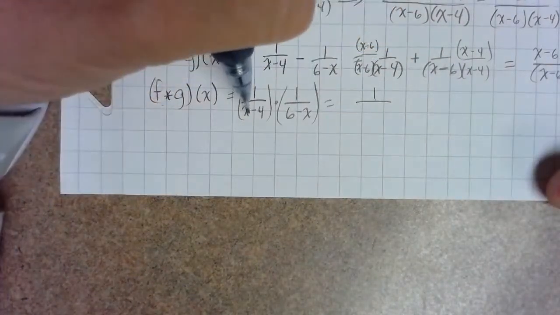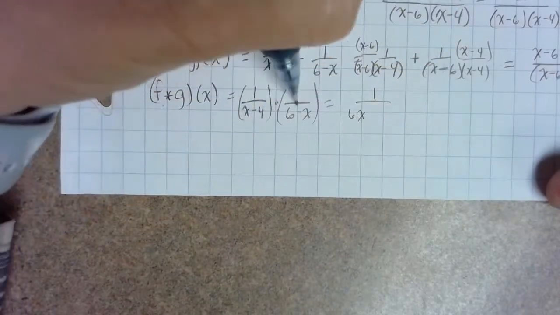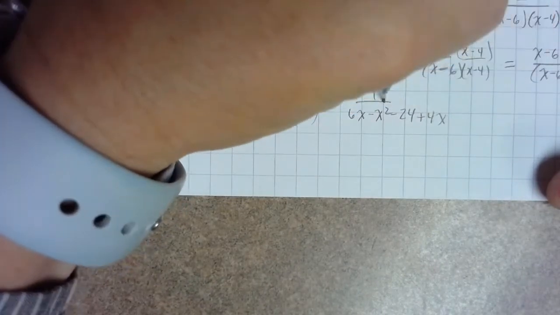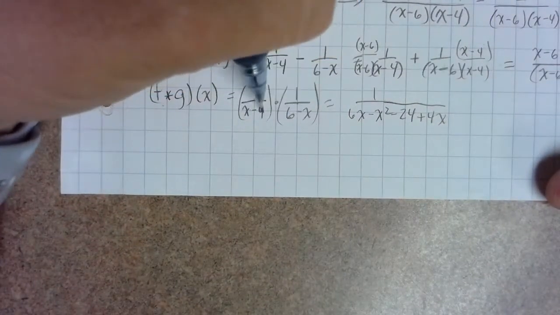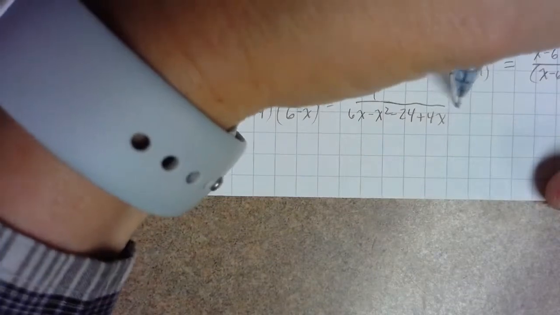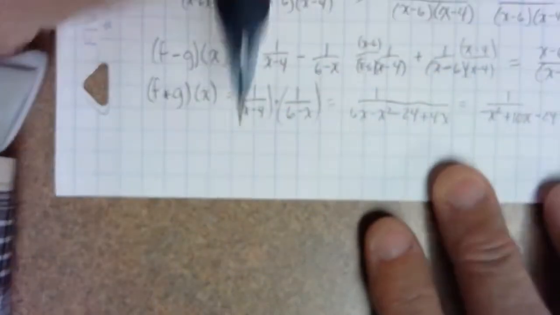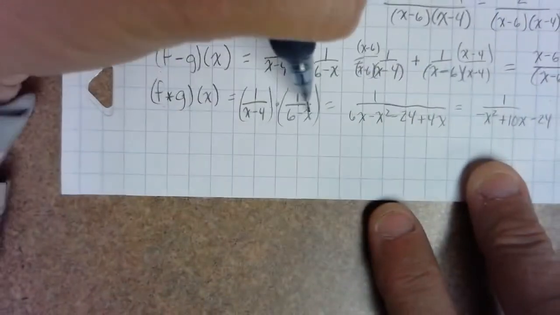I'll go ahead and write it out just by using the FOIL steps. 6x minus x squared minus 24 plus 4x. Check your work. 6x minus x squared minus 24 plus 4x equals 1 over negative x squared plus 10x minus 24. Domain restriction, x cannot equal 4 or 6.